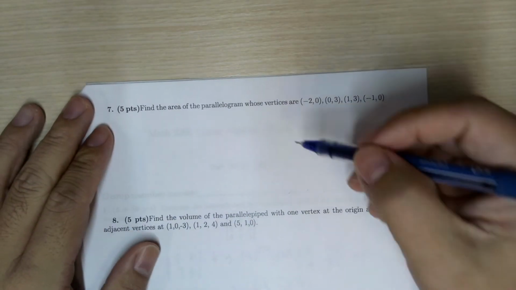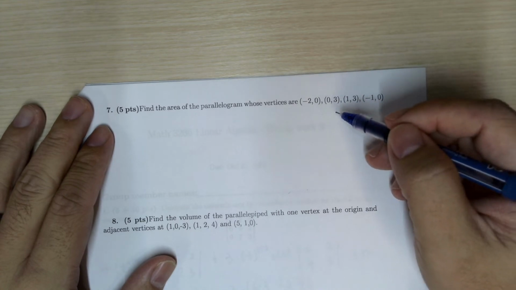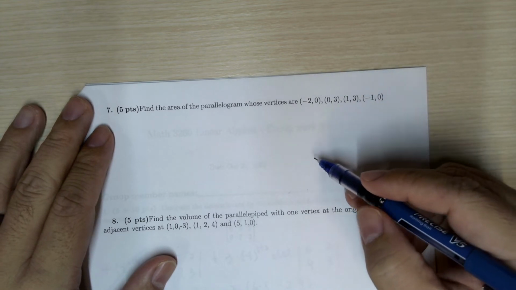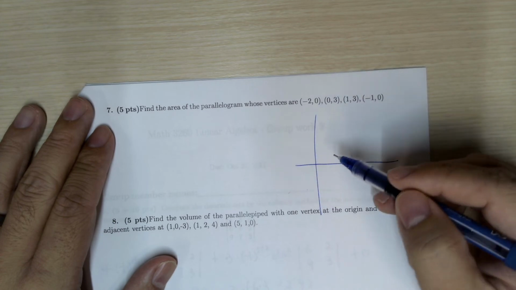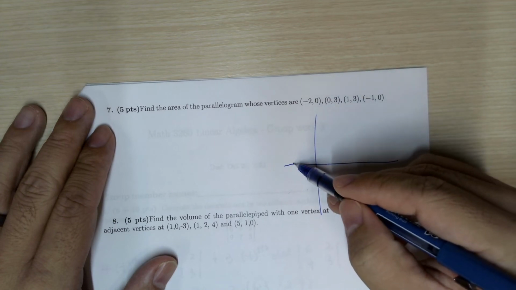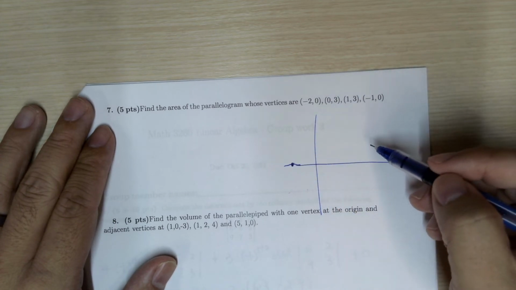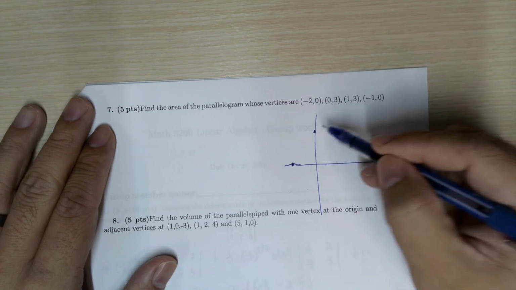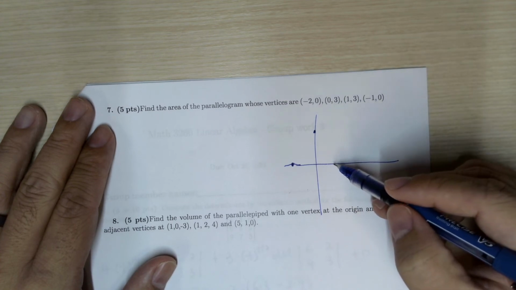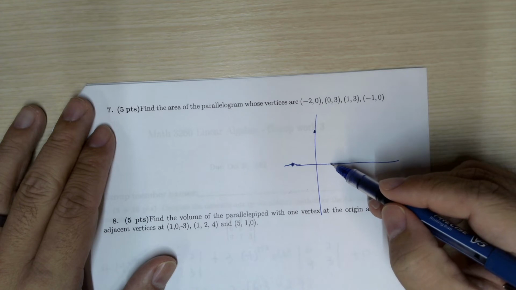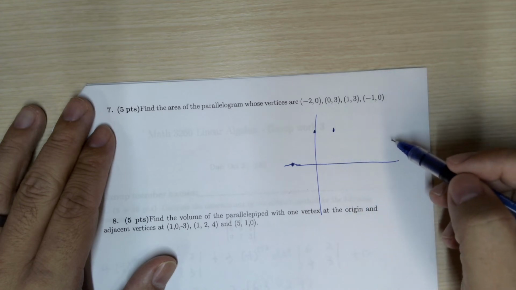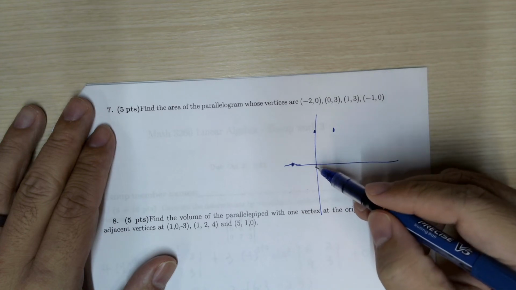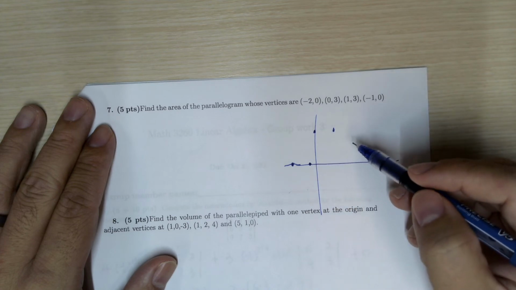Let's continue. We're asked to find the area of the parallelogram whose vertices are negative 2, 0, 0, 3, 3, negative 1, 0.